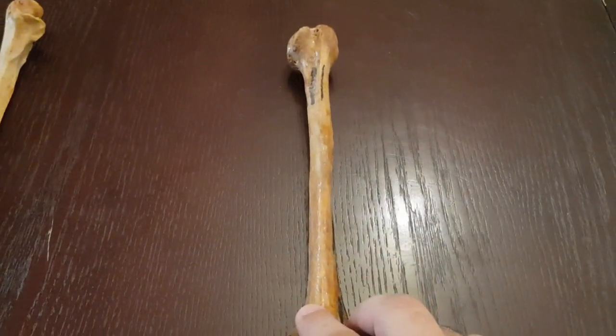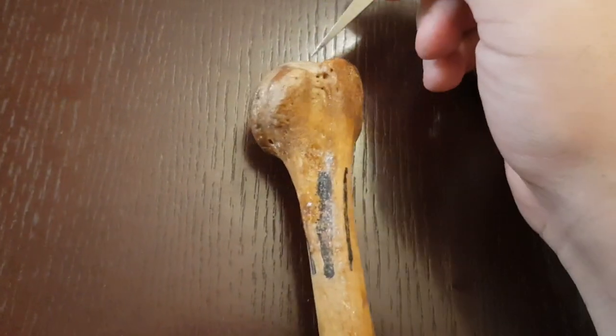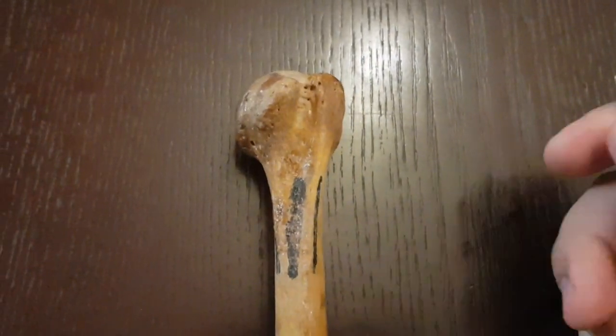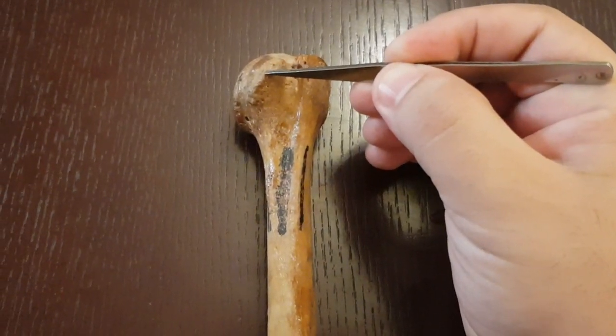As for the attachments, first, applying a mark to the anatomical neck of the humerus. This is the mark of the attachments of the capsule of the shoulder joint. Attached to the lesser tuberosity is the subscapularis.